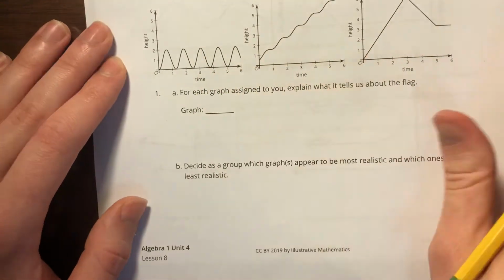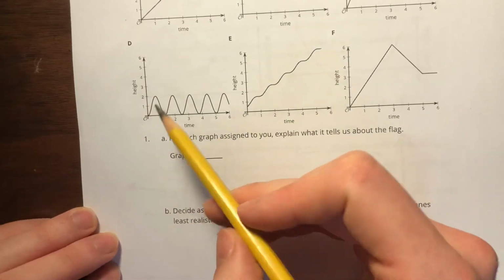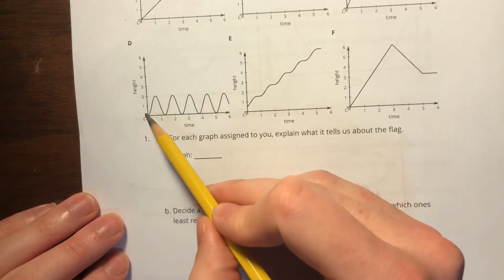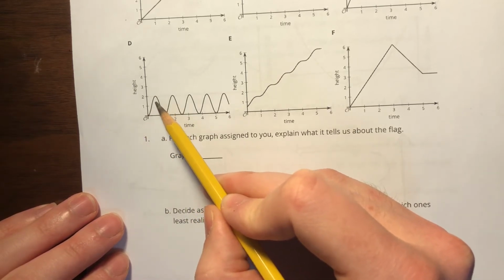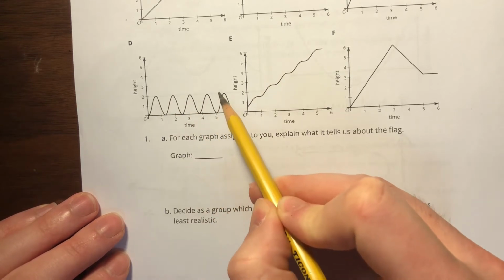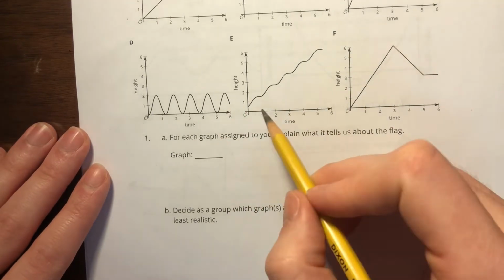All right, choice D. That's sort of a bizarre case. This would be if maybe someone was playing around, like a little kid got hold of the flag and raised it, then brought the flag back down, then brought the flag back up, back down, back up, back down, back up, back down. I've never seen that happen before, but who knows?